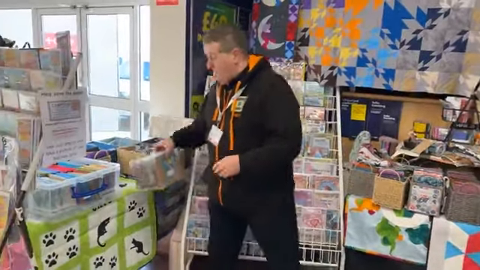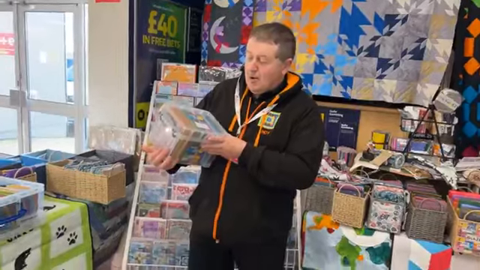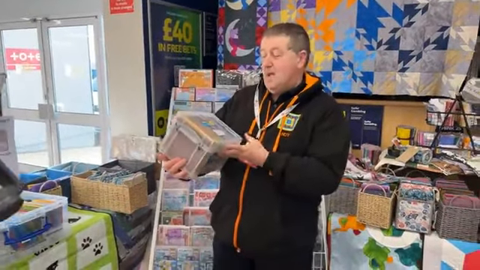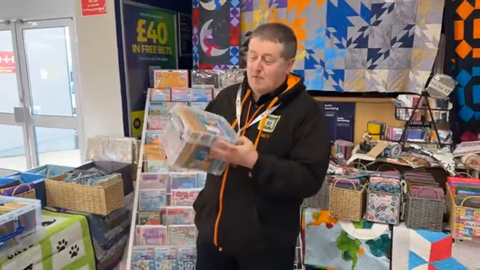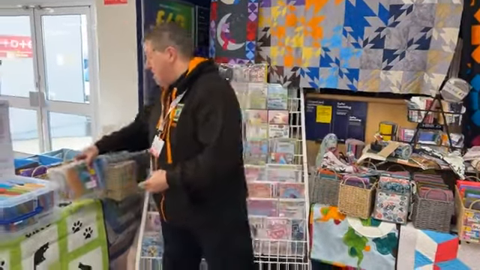Then we have a multitude of fabric. We do some fabric in some complete big pots, so we're probably not going to post these. You'll probably have to come to a show. But there's a complete set of motley there, half a metre of each one, so you can buy things like that. All our fabric is cut into half metres, or we do it off the bulk if we've got it.